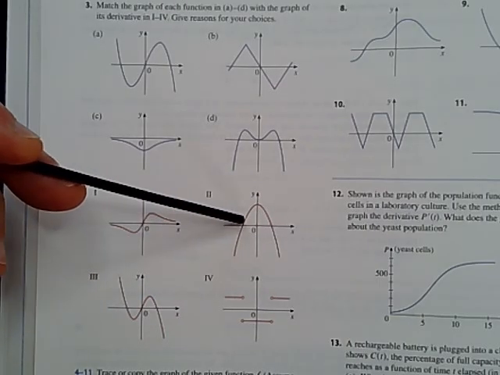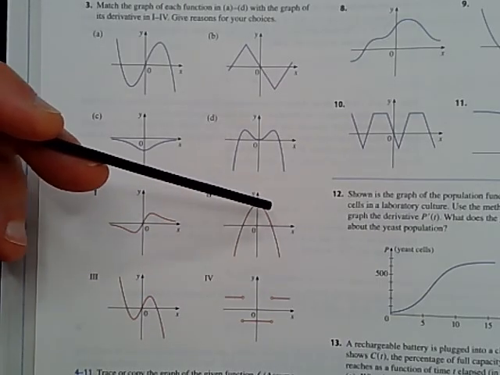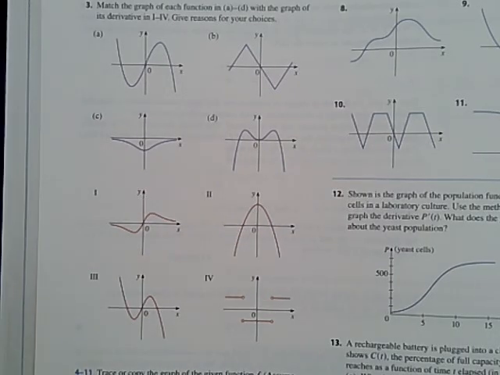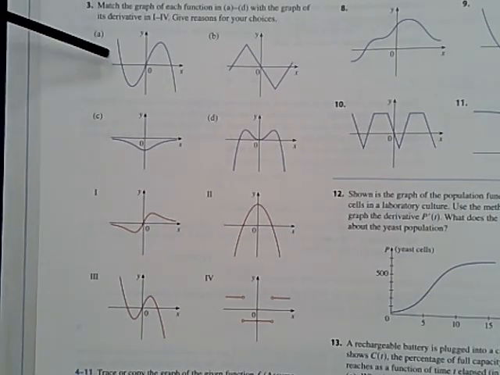I think I'm looking at this. Pretty well negative, and then it's 0, and then it's positive 1, and then it's 0 again, and then back to pretty well negative. So I'm thinking the derivative of A is Roman 2.